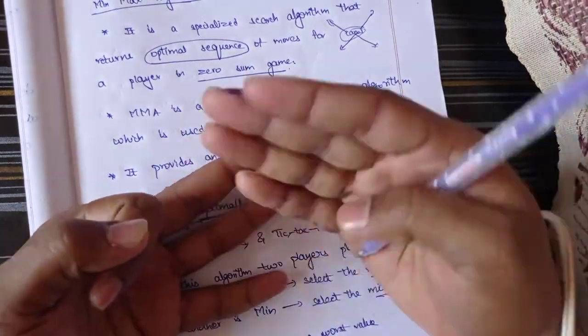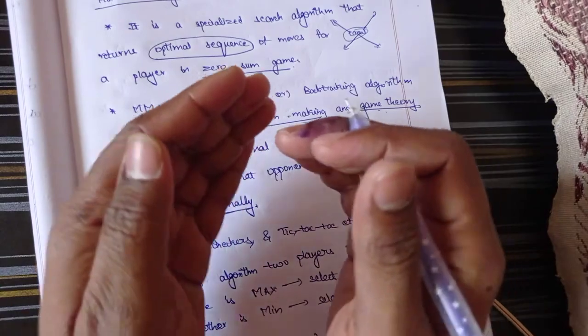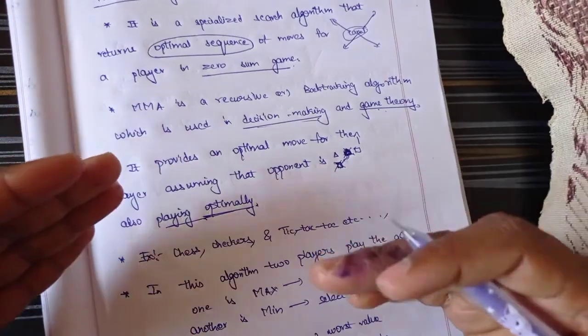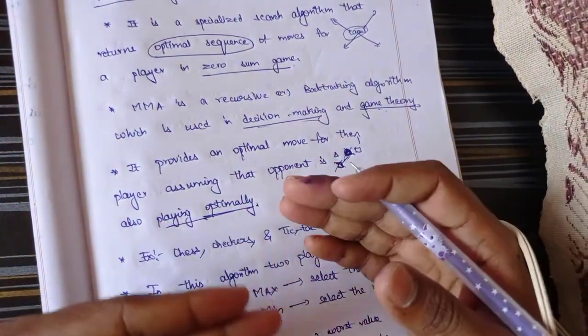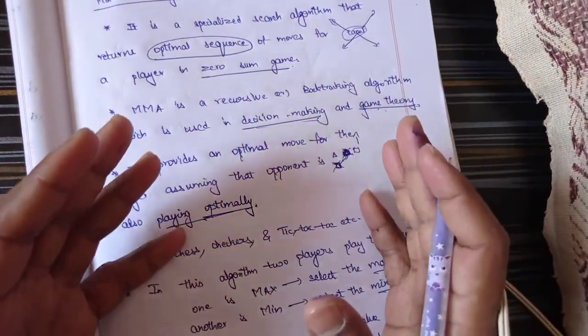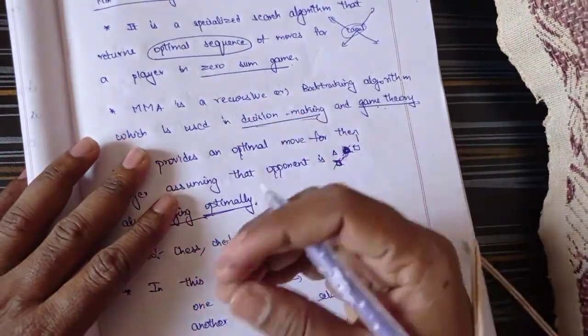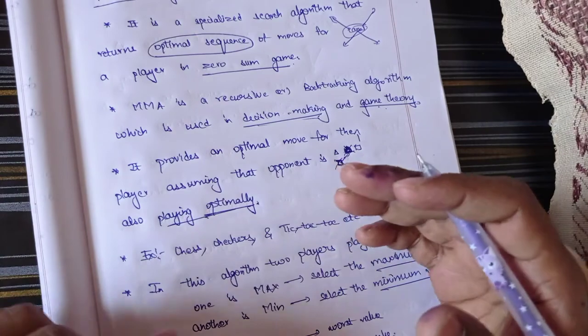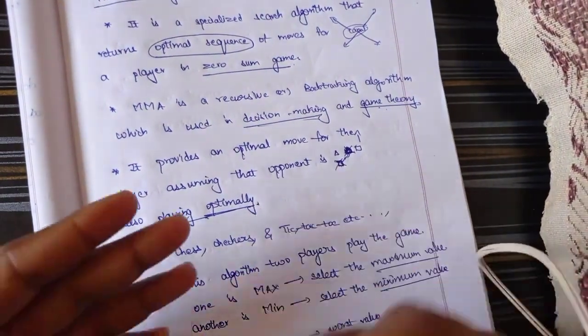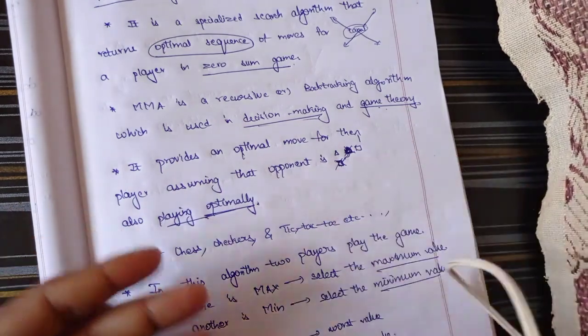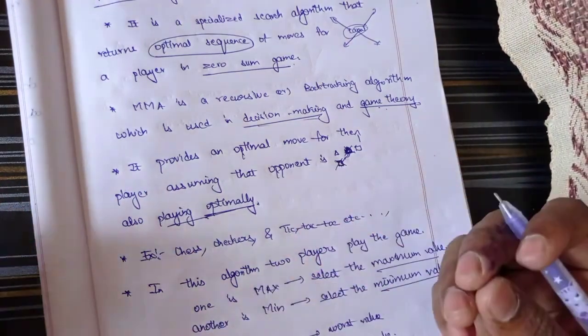Coming to the time complexity, for every move we have to take different branches, right? So the time complexity will be more, and the space complexity will also be high. The drawback of the min-max algorithm is that for huge cases like chess or tic-tac-toe and Chinese checkers, there will be a huge branching factor, so we can't implement the min-max algorithm for each and every game.